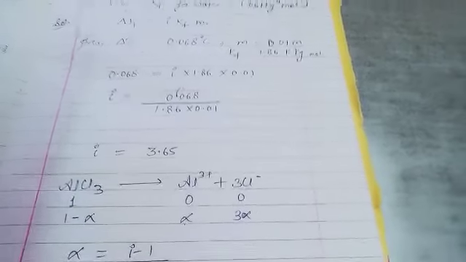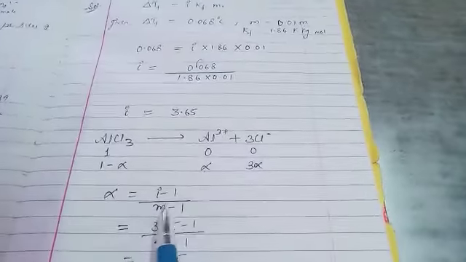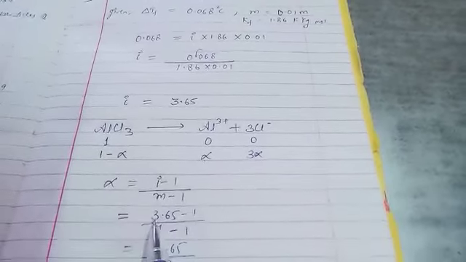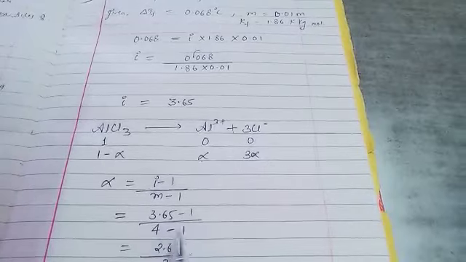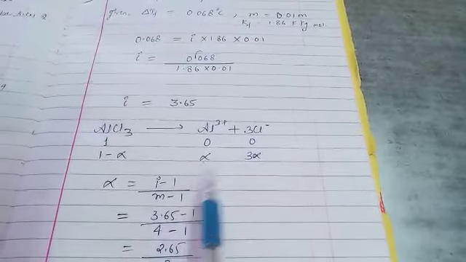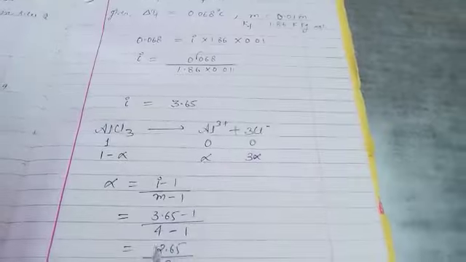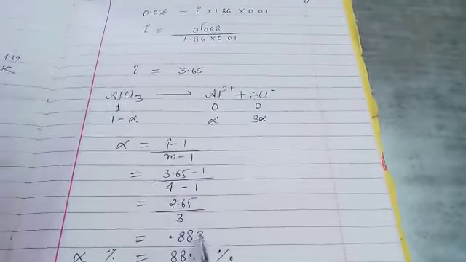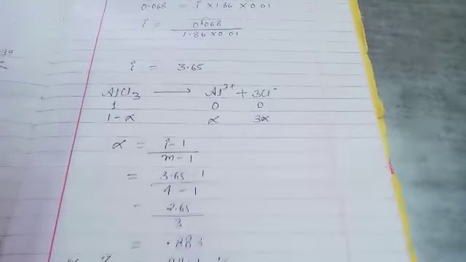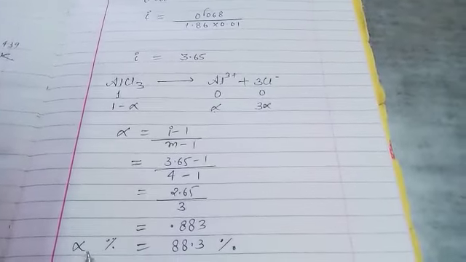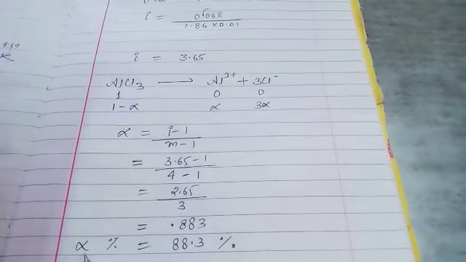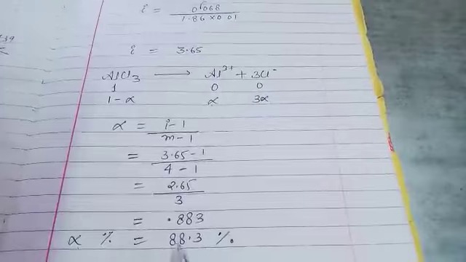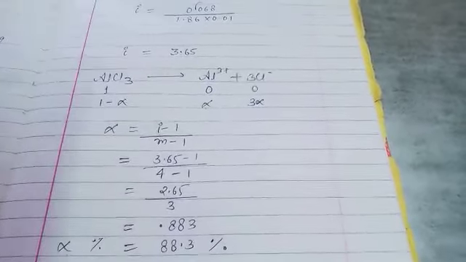3 plus 1, 4. Now the simple formula: alpha is equal to i minus 1 upon m minus 1. Put values: 3.65 minus 1 upon 4 minus 1. Don't get confused over here, you have to add both the ions. After solving this, your answer is 0.883, actually 0.8833. Now for percentage dissociation, multiply this term by 100, so it's 88.3%. Okay, thank you.